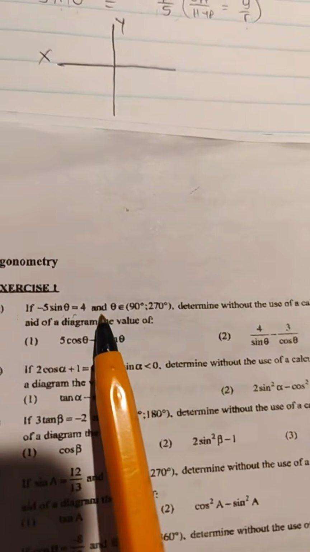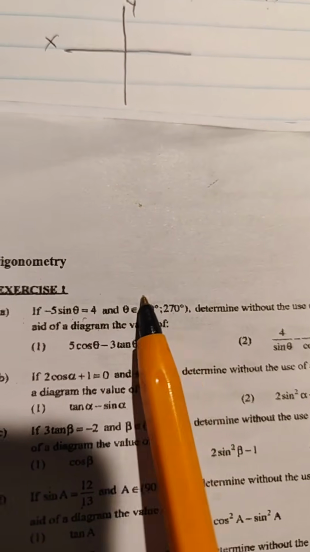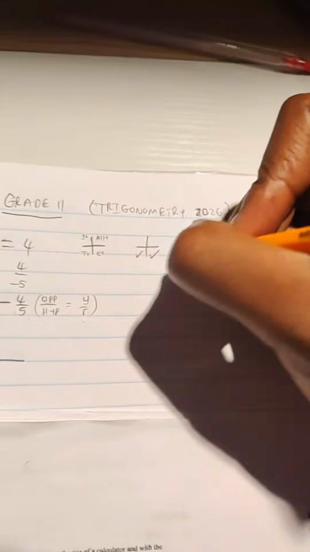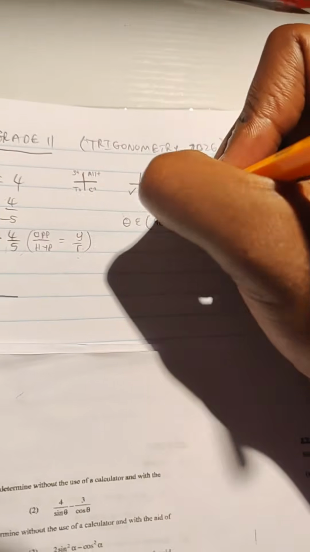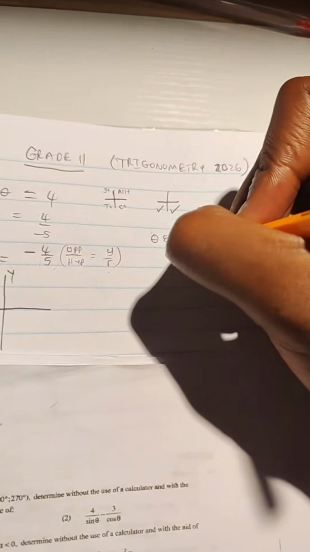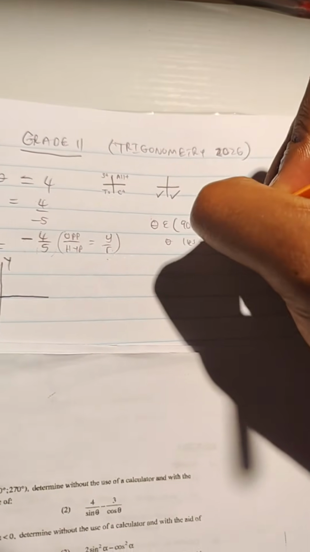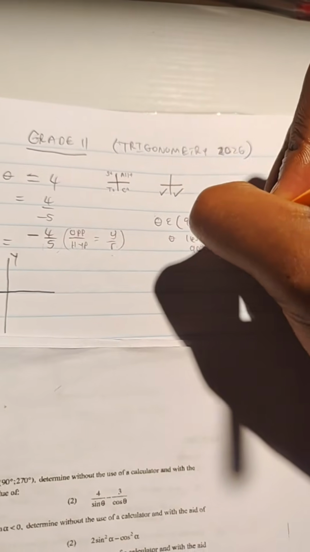Additionally, we are told that theta is an element of 90 to 270. What this means is that theta lies between 90 and 270 degrees.